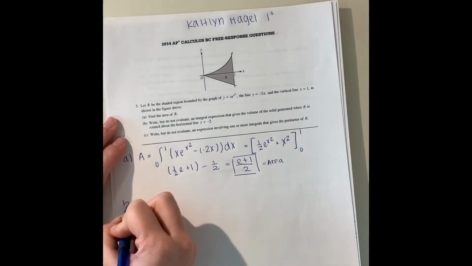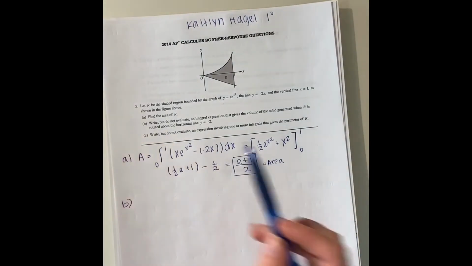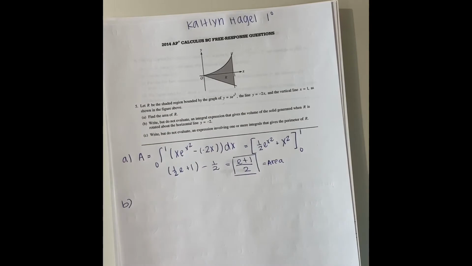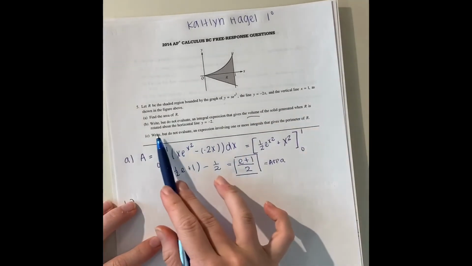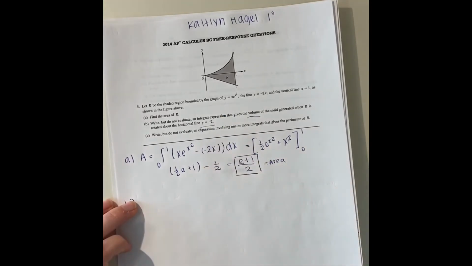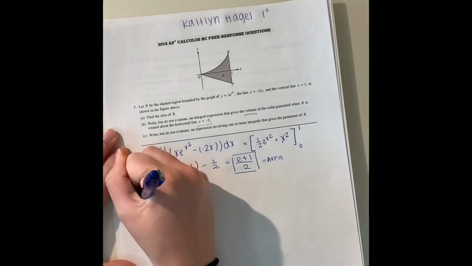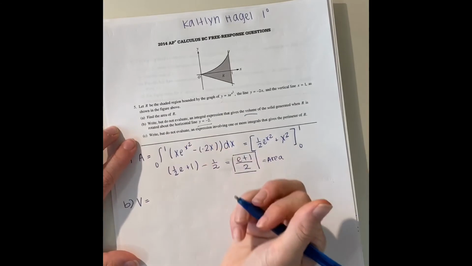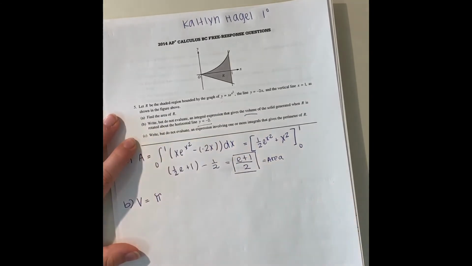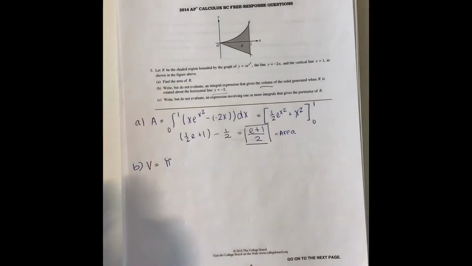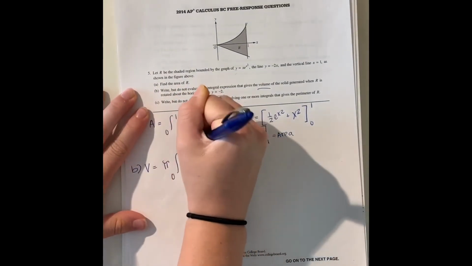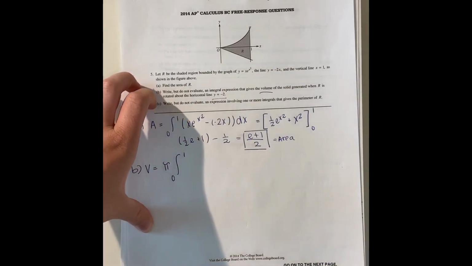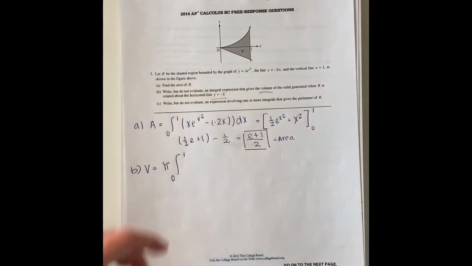Okay, on to part B. Write, but do not evaluate, an integral expression that gives the volume of the solid generated when R is rotated about the horizontal line y equals 2. So, to find the volume, we always start with pi. In the volume expressions, we always start with pi. And the integral from 0 to 1 of, again, top minus bottom.